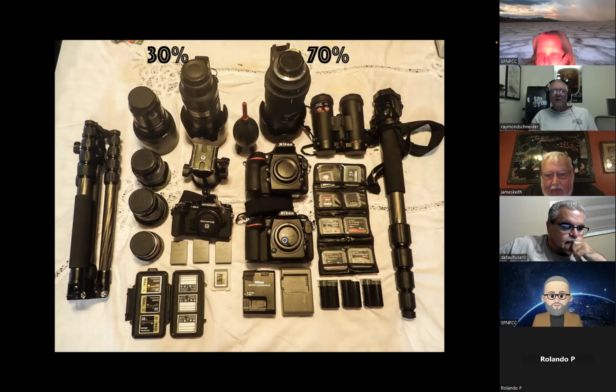On my next trip, and every trip since then, I've gone four times total, all I have is two bodies and three lenses. That's it. Plus my batteries and my cards, but two bodies and three lenses: a long lens, an intermediate lens, and one lens for landscape.